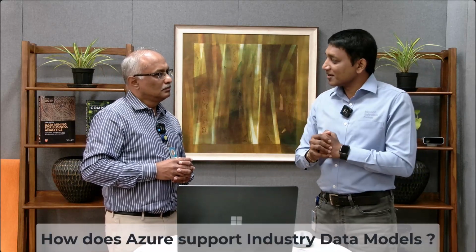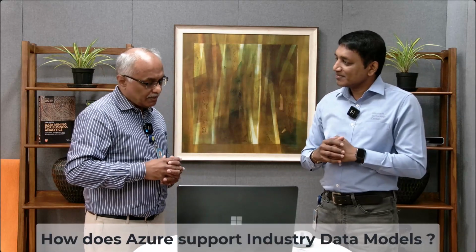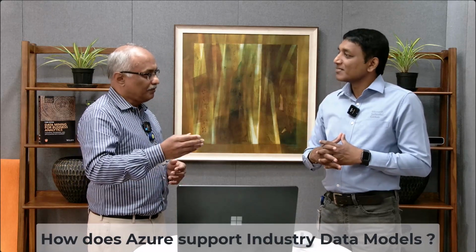Perfect. So we are talking about industry models here, right? End of the day, the domain-driven design starts with you having a domain-specific, industry-specific schema for your data lake as an instance. So how do we approach this, and what are the platform building blocks on Azure which support this design thinking? Sure. Yeah, actually, Microsoft acquired a company by name ADRM a couple of years back.